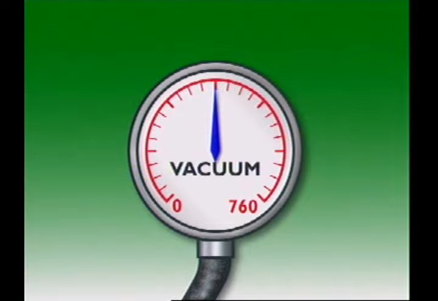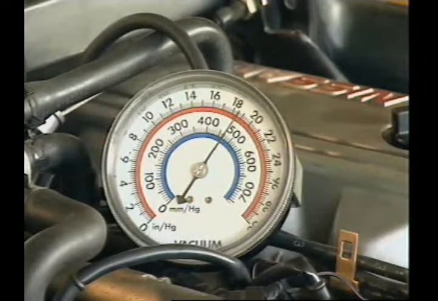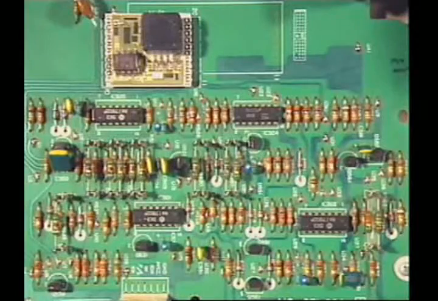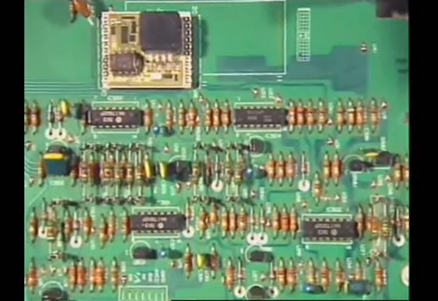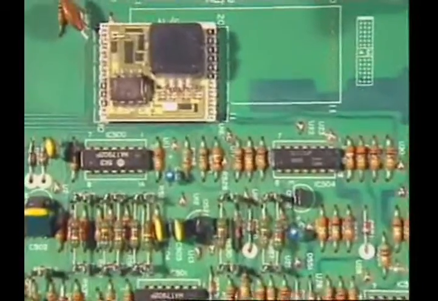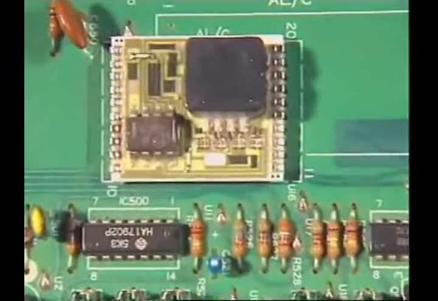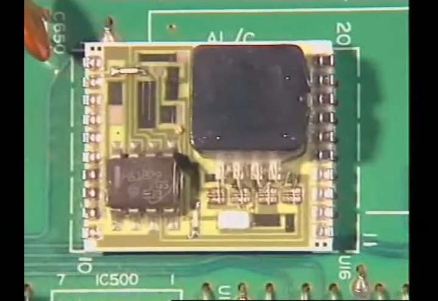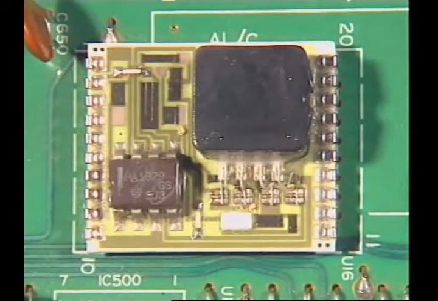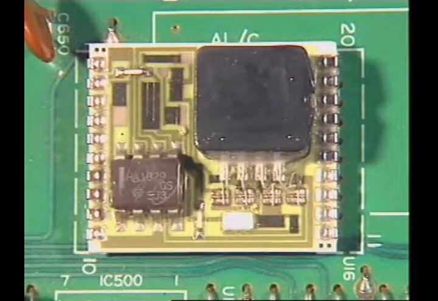A scale of 0 to 760 millimeters can thus be used to indicate the degree of vacuum or depression that exists below atmospheric pressure. At idle speeds, a vacuum gauge connected to the intake manifold will indicate a reading of approximately 450 to 500 millimeters of mercury, depending on altitude. Some engine management systems signal changes in atmospheric pressure by using a barometric pressure sensor in the ECU. This is because, above sea level, air pressure is reduced. So to maintain correct air-fuel ratio, a vehicle has to reduce the amount of fuel delivered to the engine.